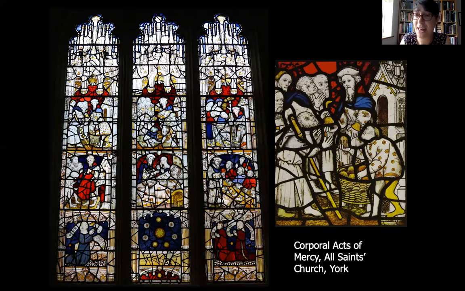But of course, he paid for the window. If this is a portrait of him in every single scene doing the acts, it's also a celebration of him as a person.